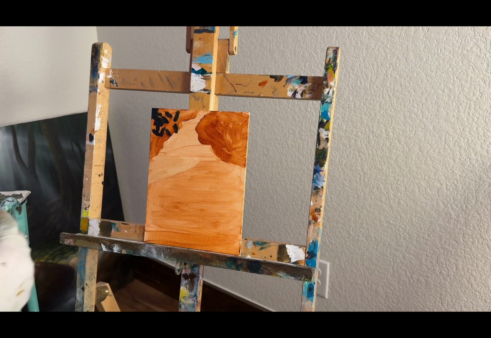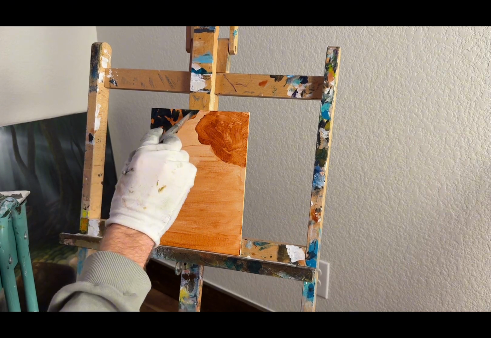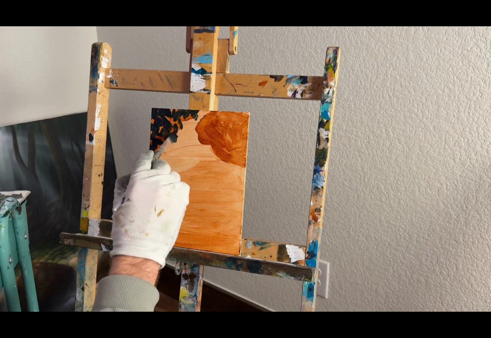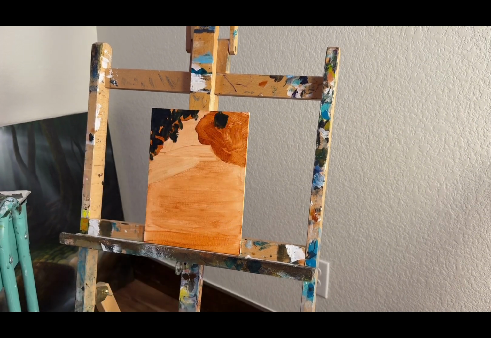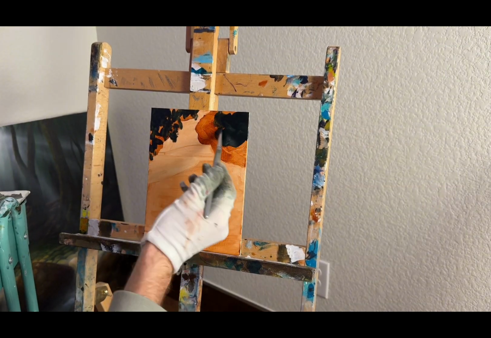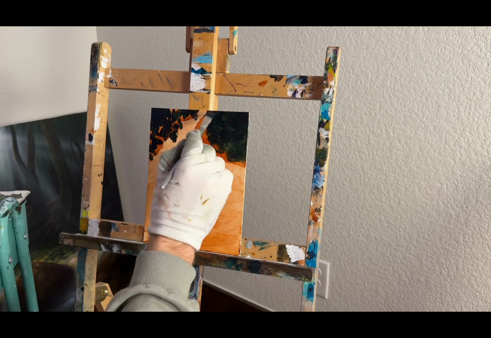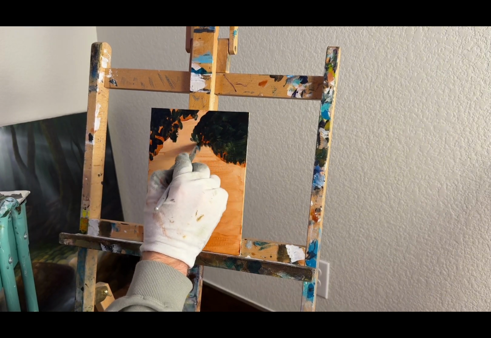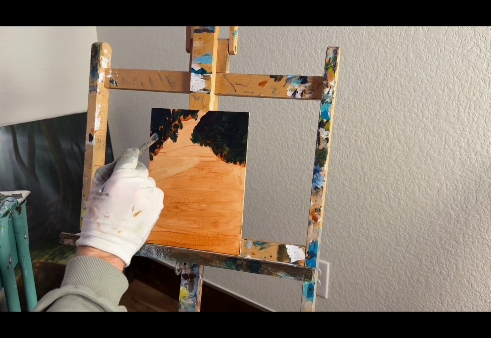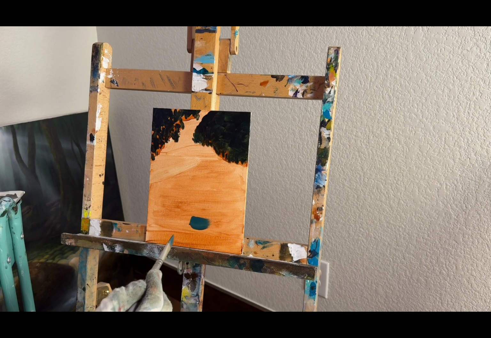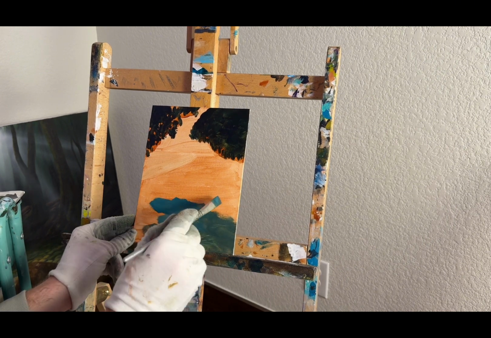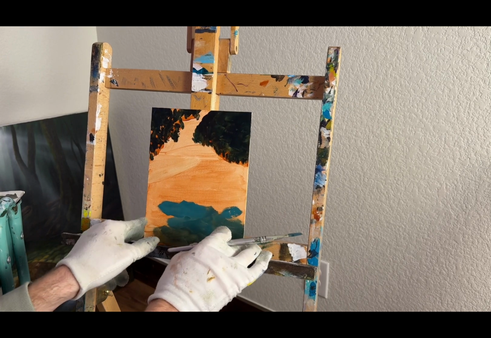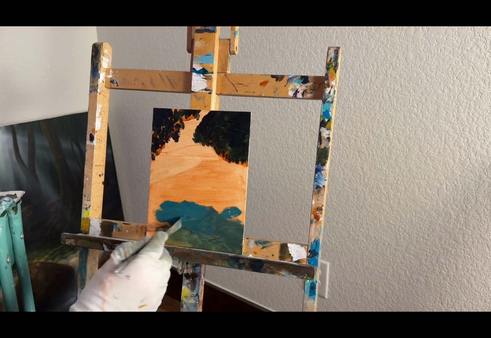So now I'm at the block-in stage. I'm painting super general, and I'm not really worrying about details or specific colors. I'm more concerned with values. I'm painting the darkest values first, and it's called the block-in stage because you literally just block it in. You don't care about anything else. Once I got the really dark values in, it was super easy to choose the other values because I know I can just make them slightly brighter.